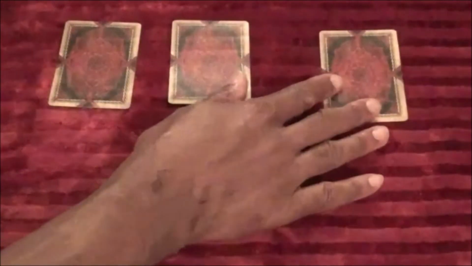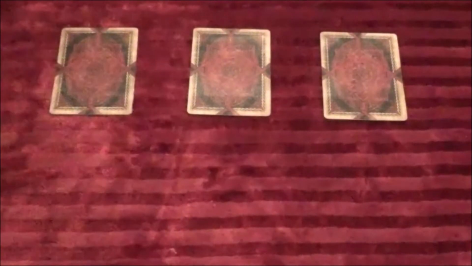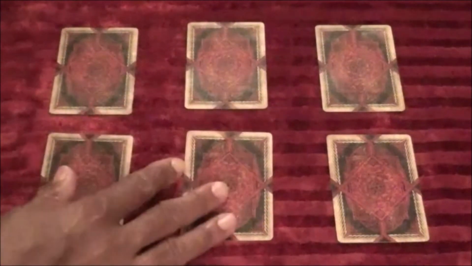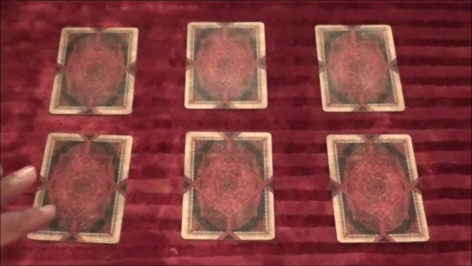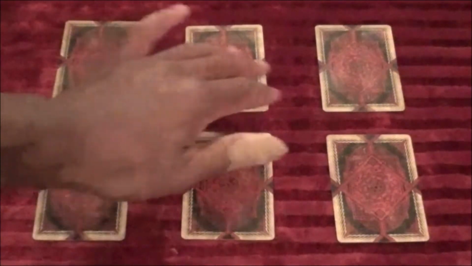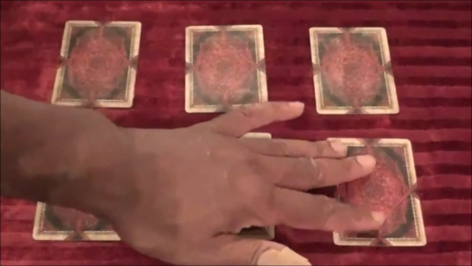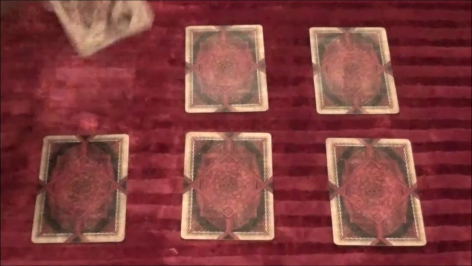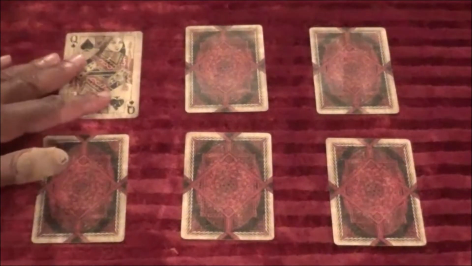We have 3 cards on the top, 3 underneath. All right. So now remember, situation, answer, contributing factors, okay? So now, for Jeff, situation. Here we have the Queen of Spades.